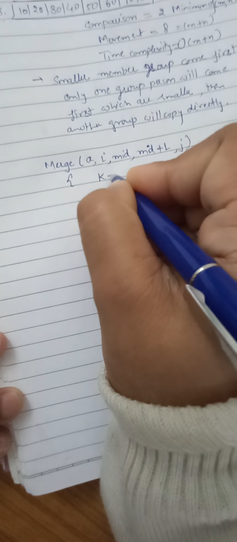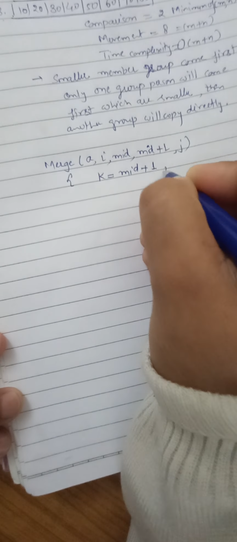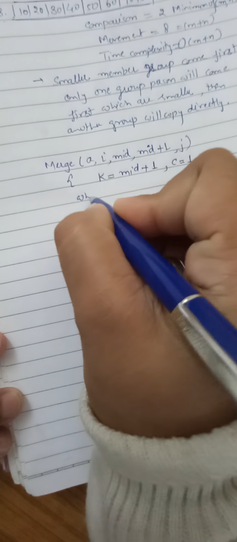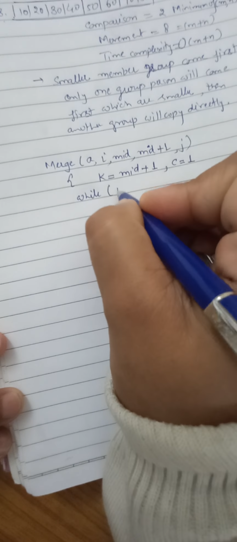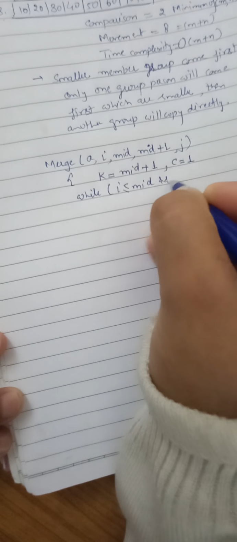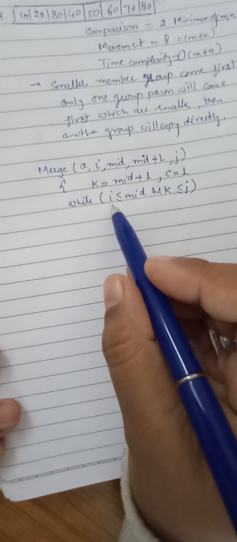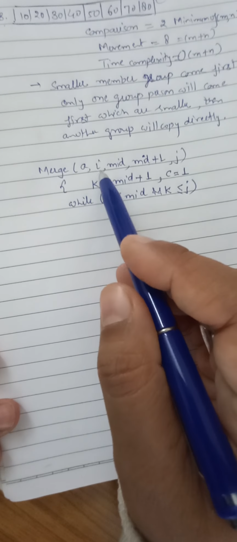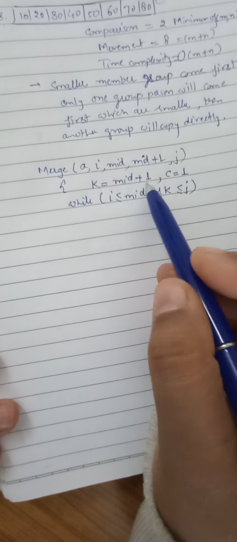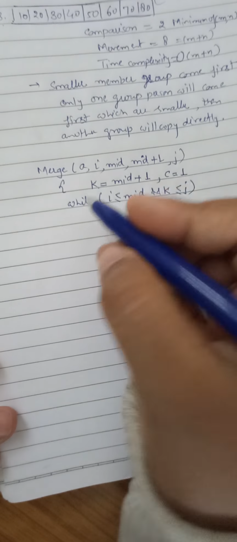We set k equal to mid plus 1 and c, another variable, whose value is 1. Now we check while i is less than or equal to mid and k is less than or equal to j. i is the first index, less than or equal to mid, and k, which we assigned mid plus 1, is less than or equal to j.